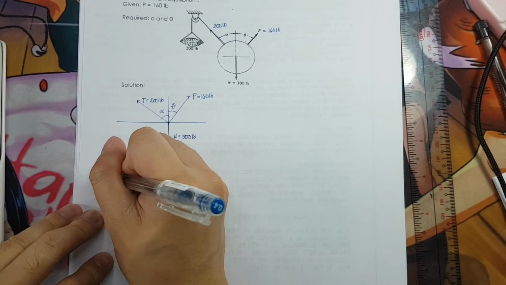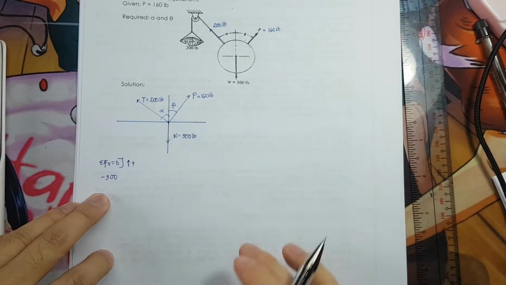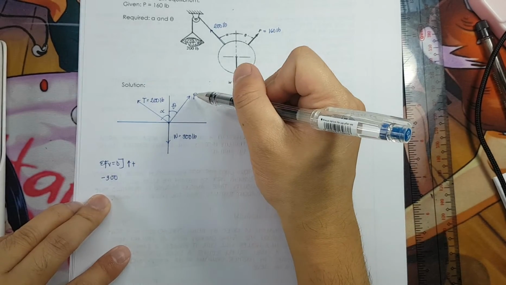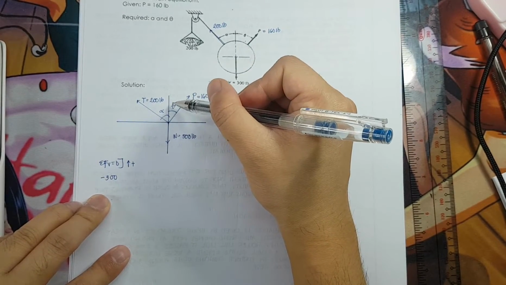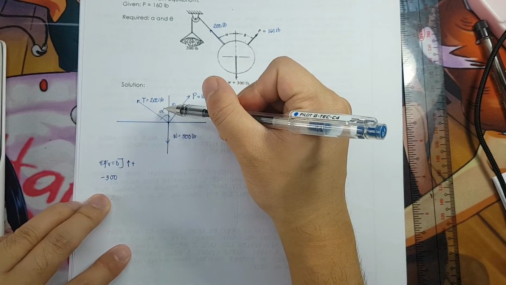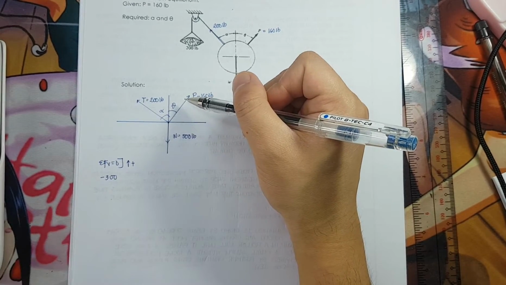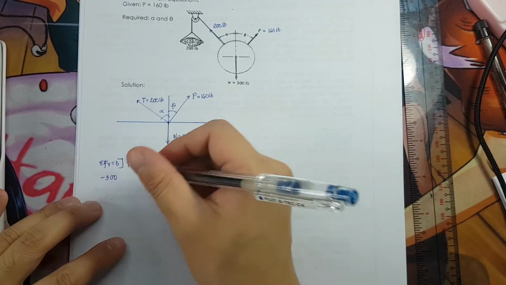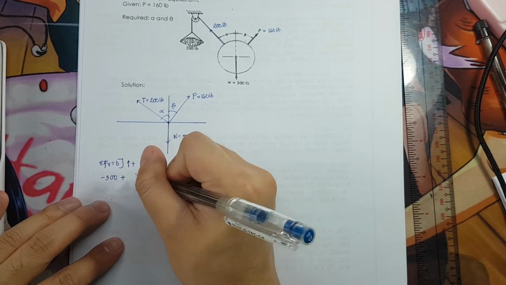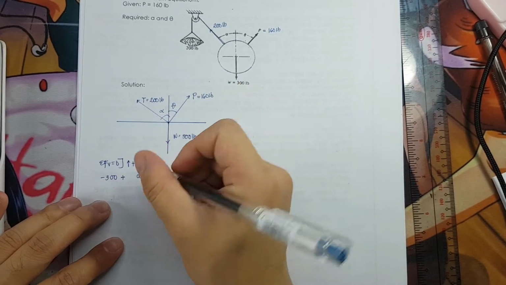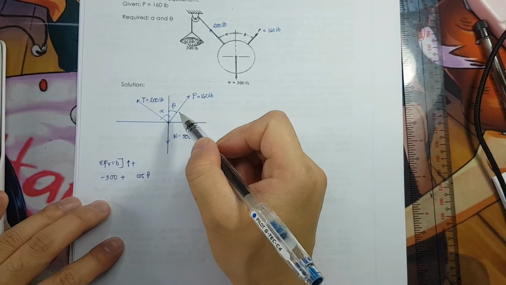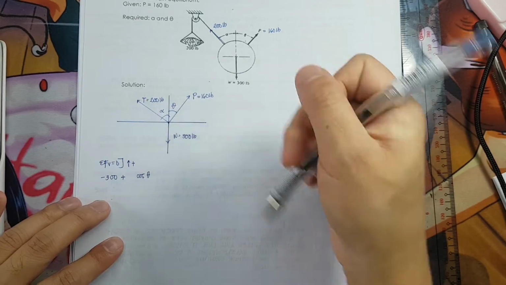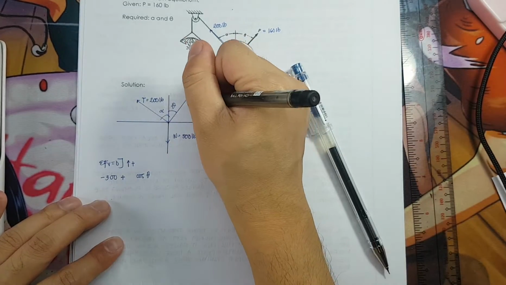We have negative 300, and since my unknowns here are theta and alpha, I'll be using the cosine function rather than the sine function.